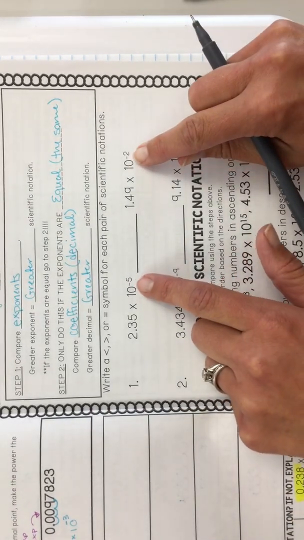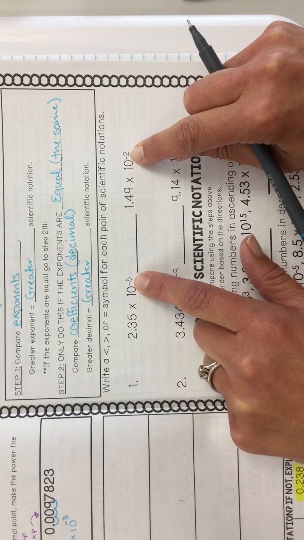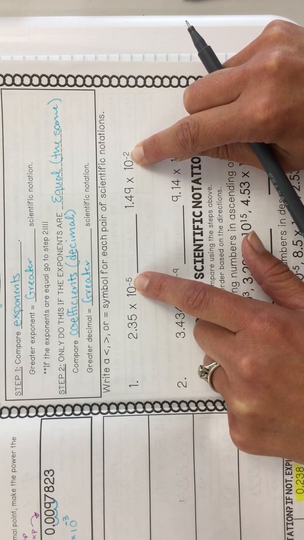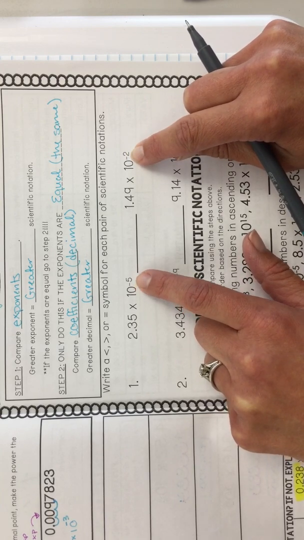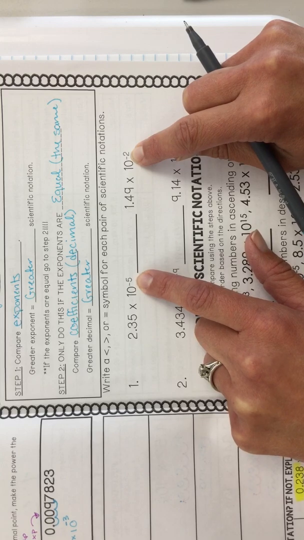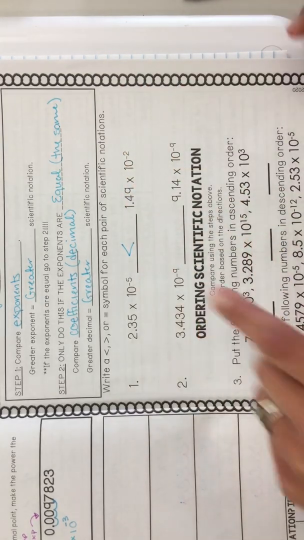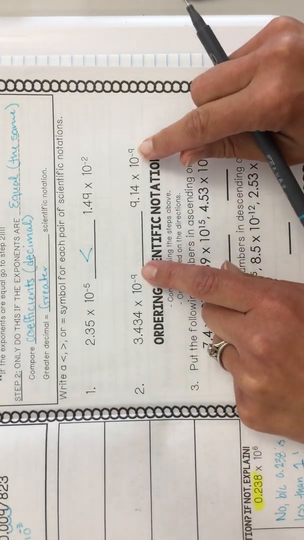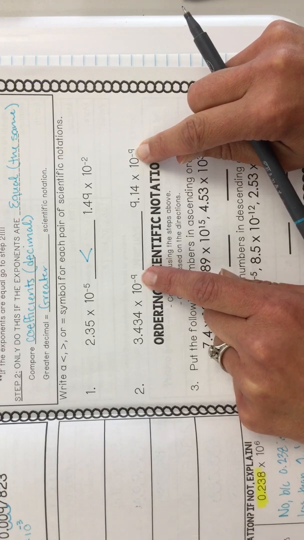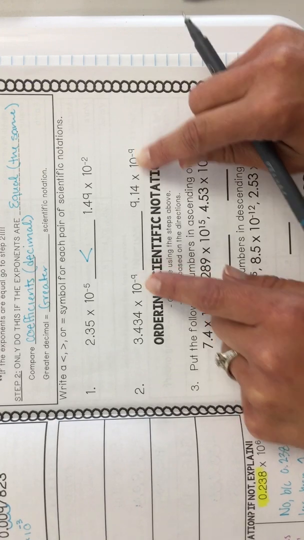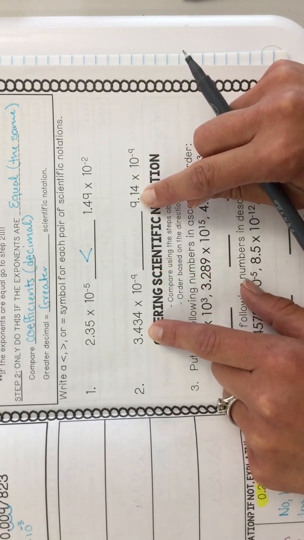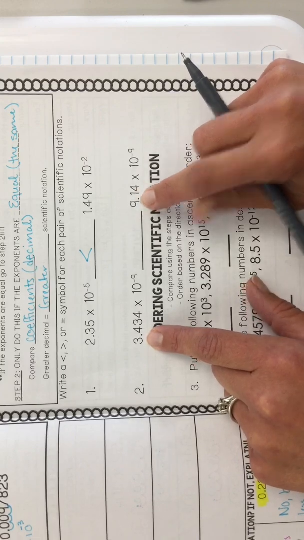So the first step is to compare the exponents of the scientific notation. So you don't even have to look at the other number. The bigger the number, the bigger the scientific notation. So -2 is larger than -5, so it's greater than. The next one, they have the same exponent, so now you've got to go to the decimal. Who's bigger, 3 or 9? 9 is larger.